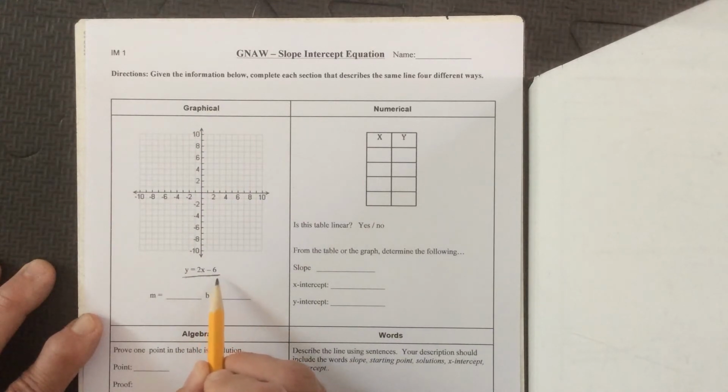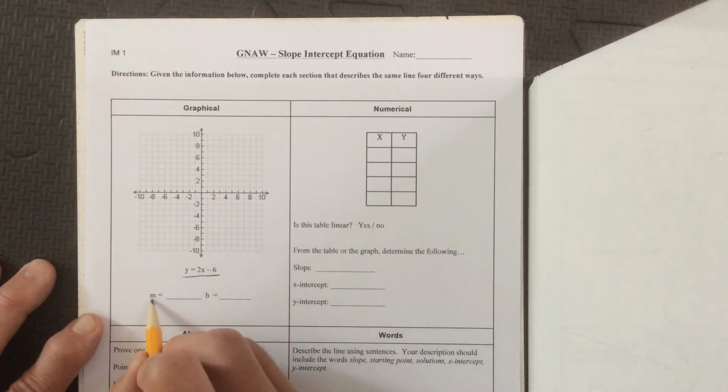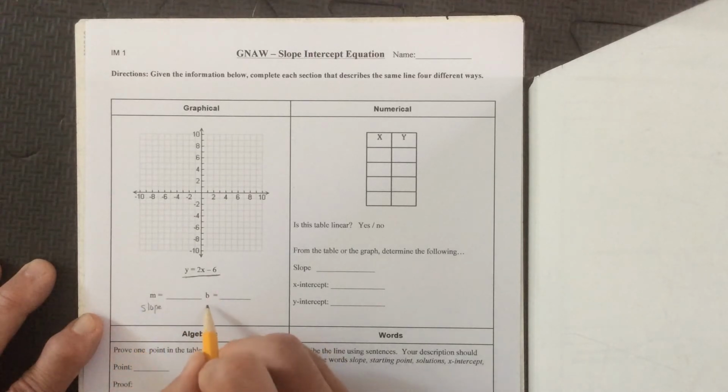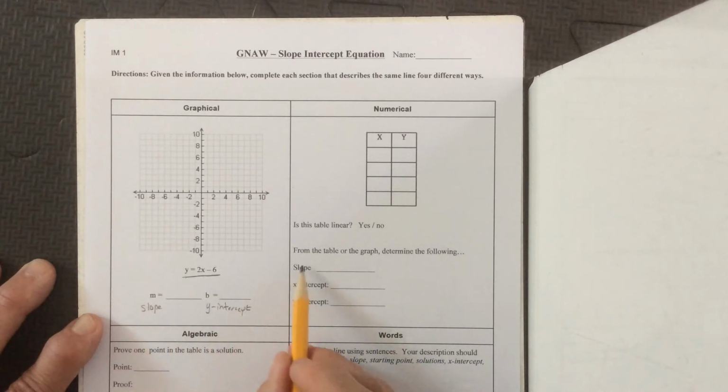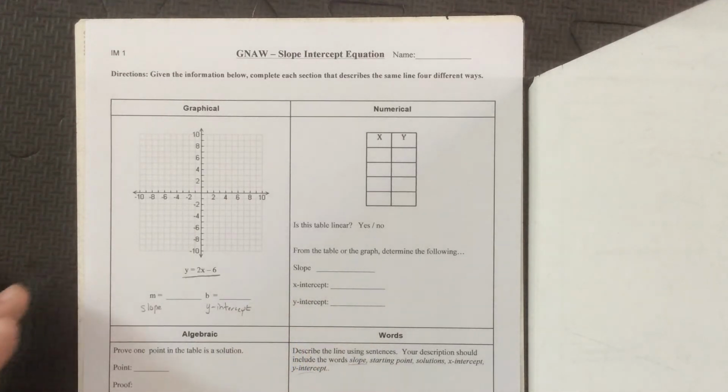y equals 2x minus 6. And then we have an m here, and the m stands for slope, and the b here, which stands for the y-intercept. And you'll notice that slope and y-intercept are also over here and down here, y-intercept and slope. So we're going to be utilizing different ways to show the information.